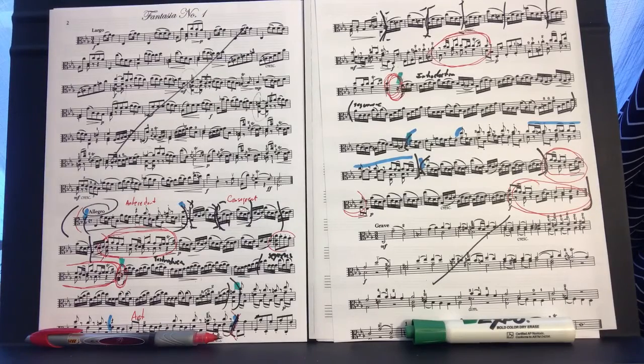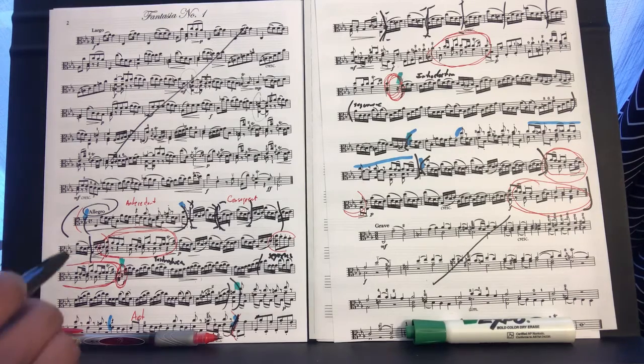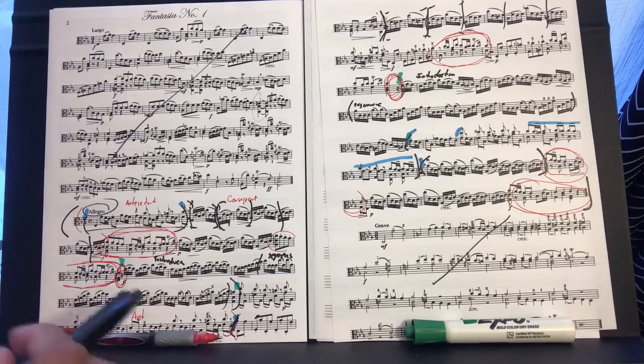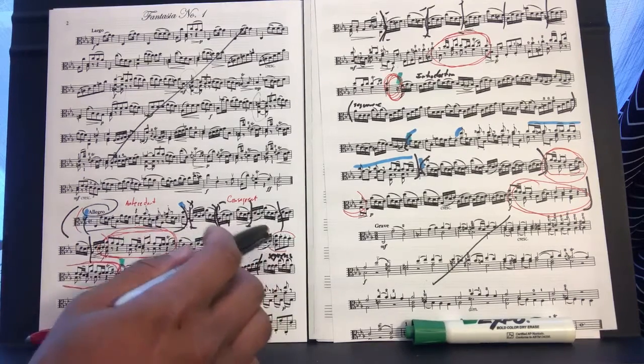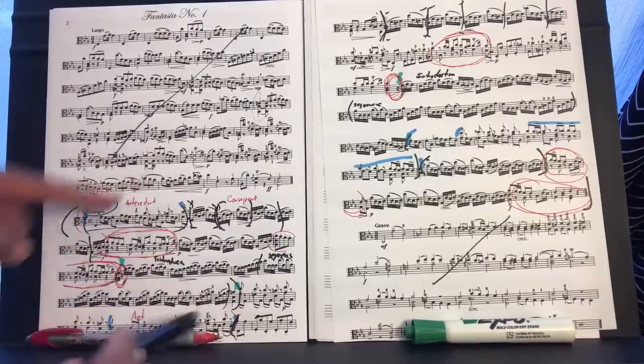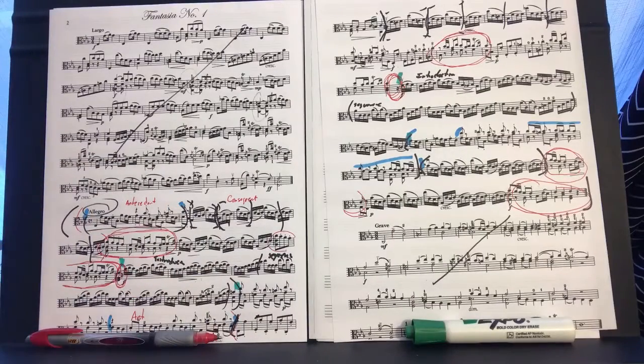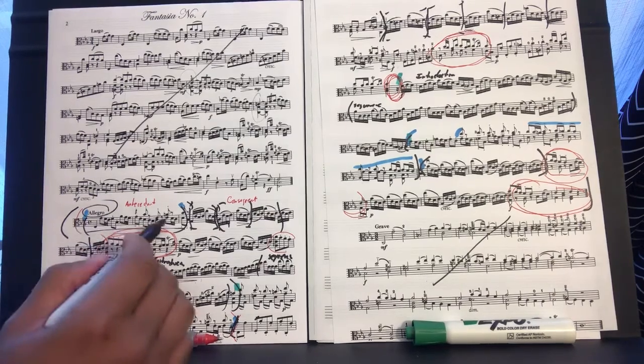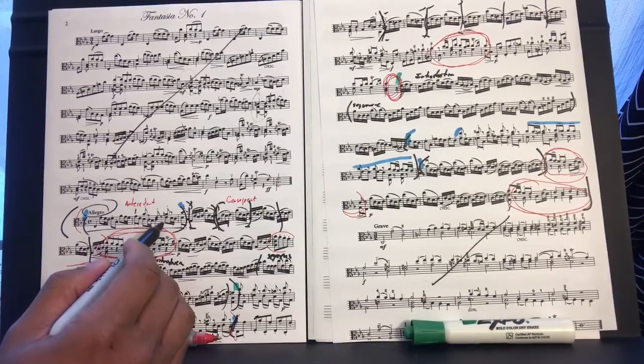So, I think it might be helpful if I just go through each phrase quickly and talk about the impression or the function that seems to occur to me, the purpose of each phrase or each set of notes. Phrase 1 introduces.